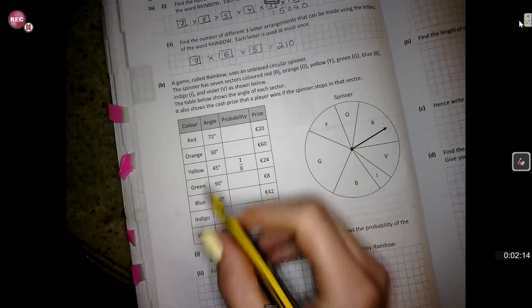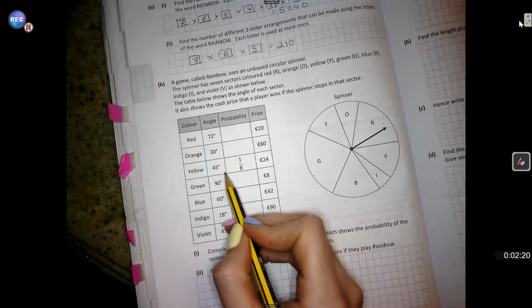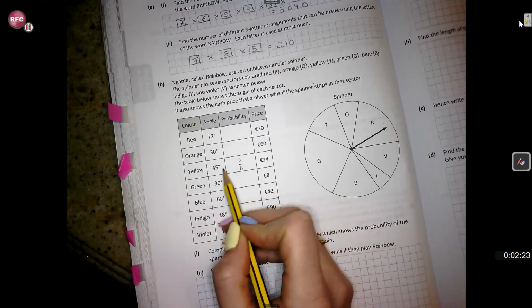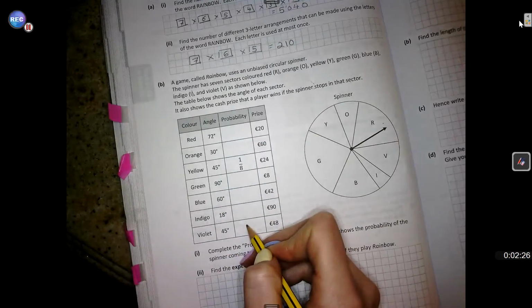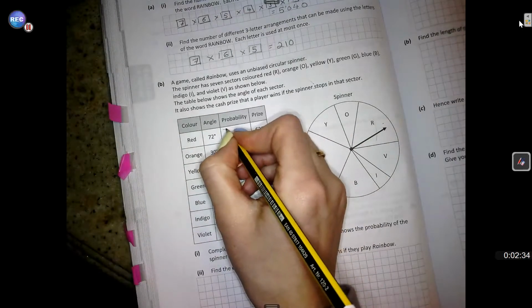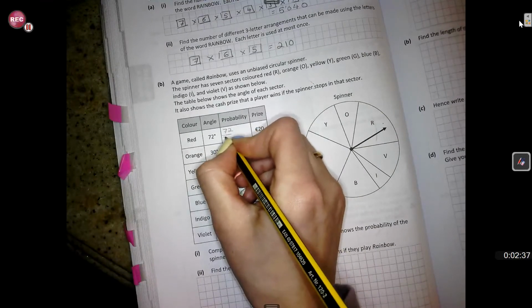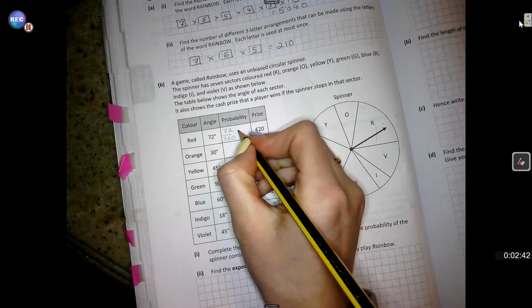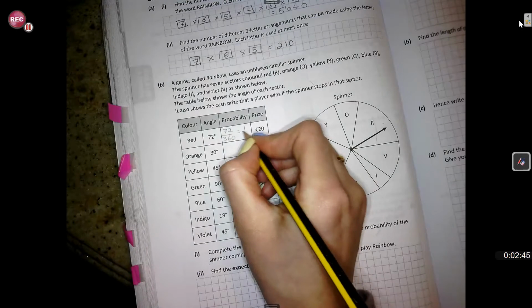Alright, for the next part, we have a spinner, and we have the angles of each of the sectors with the colour on it. So they've done one for us. So to find out as a fraction of the probability, if it's 72 degrees, how many degrees are there in a circle altogether? There's 360. So if we put 72 over 360, that will simplify down. So if we simplify down, we would get 1/5.